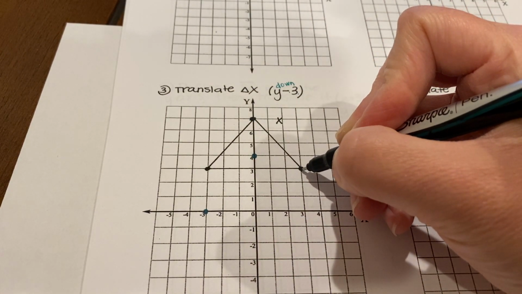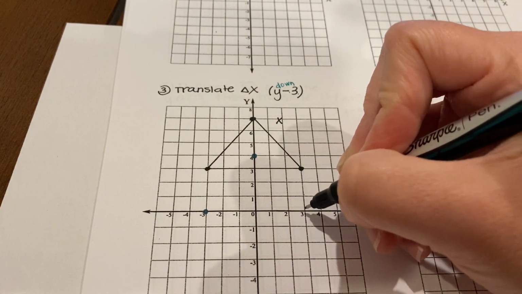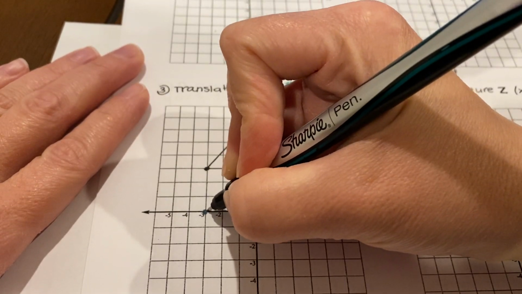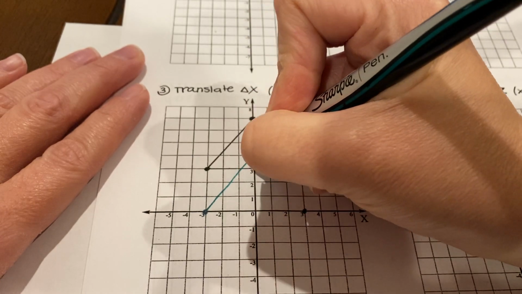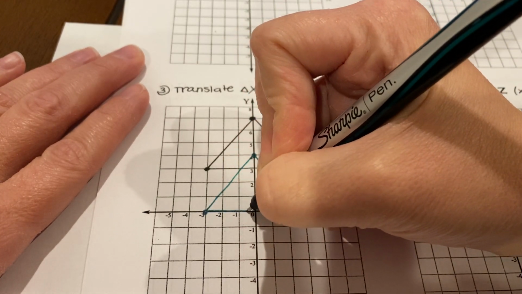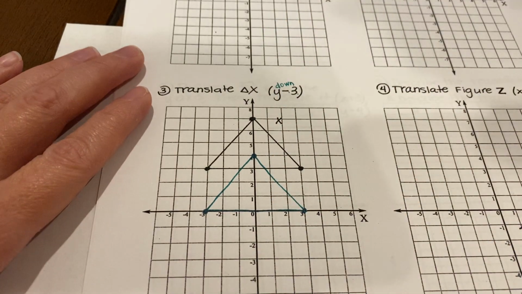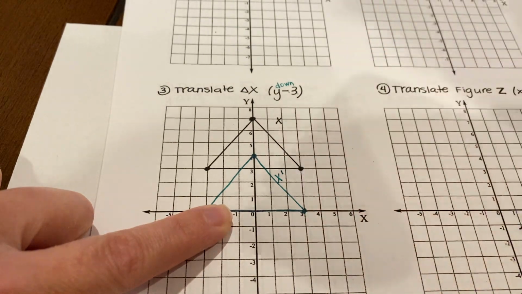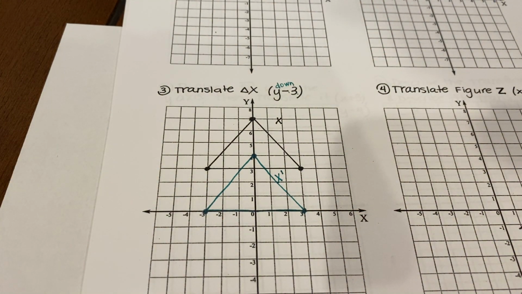And this one needs to go down 3. 1, 2, 3. And this, oops, I almost knocked my camera over. This whole triangle was X. So now that I've transformed it by translation, it is now called X prime. So make sure you do that on yours as well.